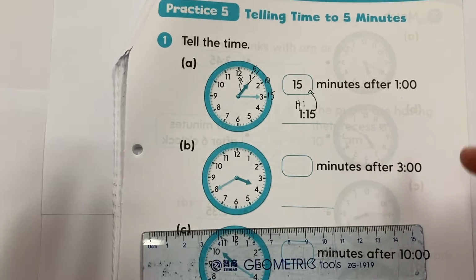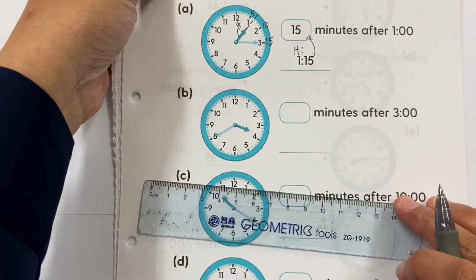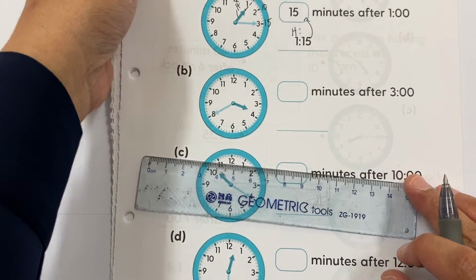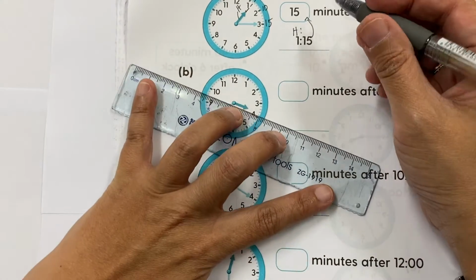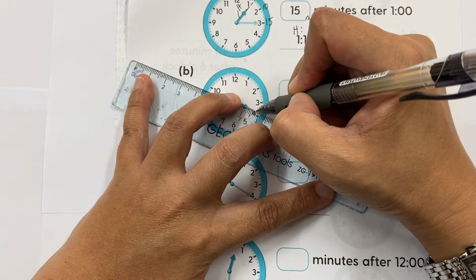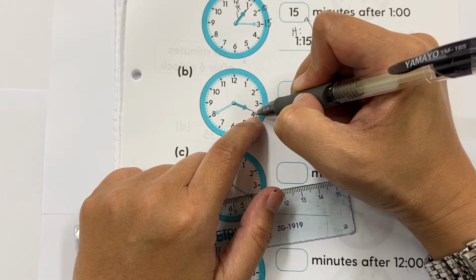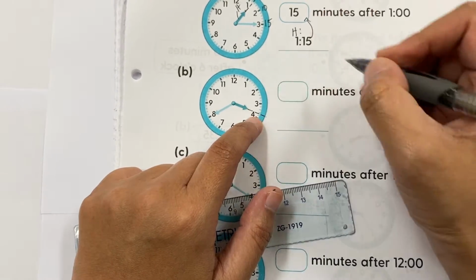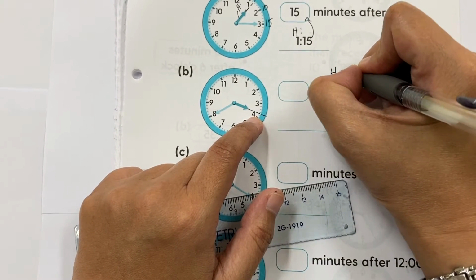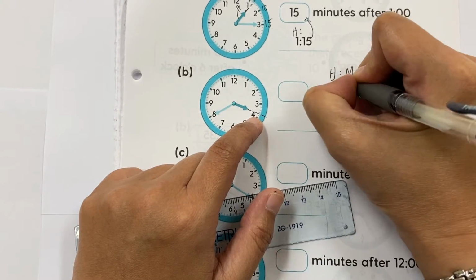Okay, all right, let's move on to question 2 part B. Okay, again, look at the hour hand and draw your dotted line. Now it's between 3 and 4. Has it touched 4? Not yet, so it's still 3. So I just write it down here, hour and minute, so it's 3.